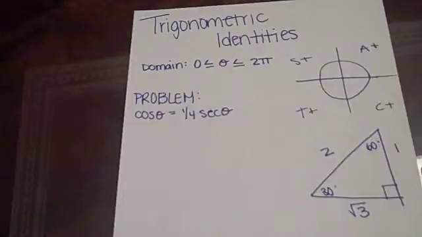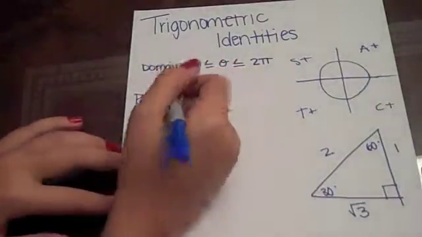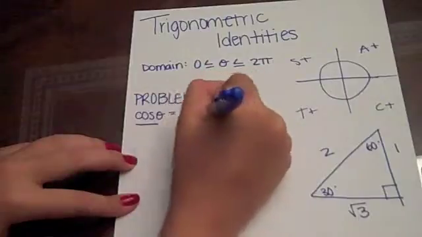Today I will be solving a problem using trigonometric identities. The domain stated is 0 is less than or equal to theta, which is less than or equal to 2 pi. The problem is cos theta equals 1/4 secant theta. To begin the problem, we have to divide each side by secant theta.